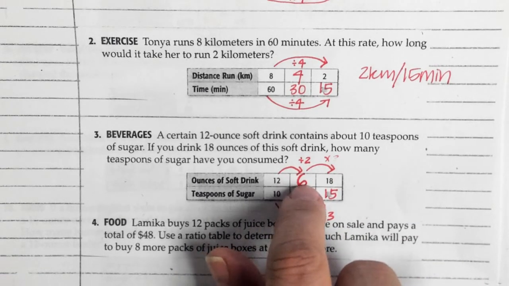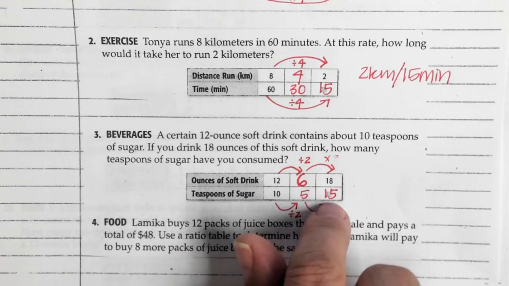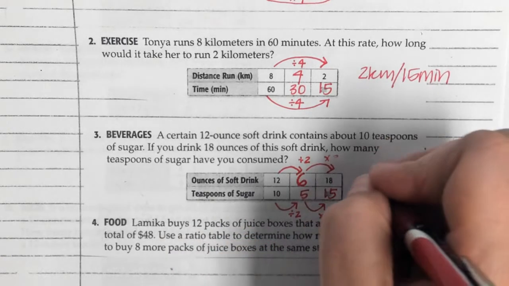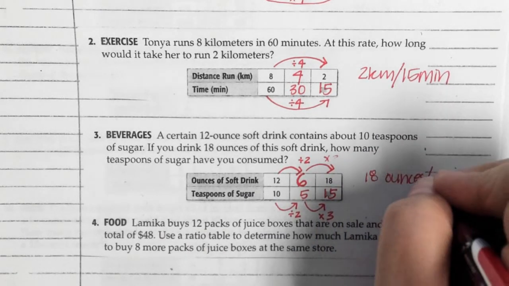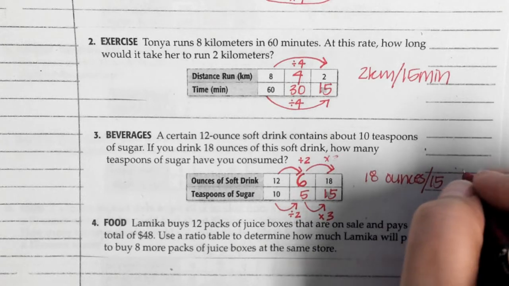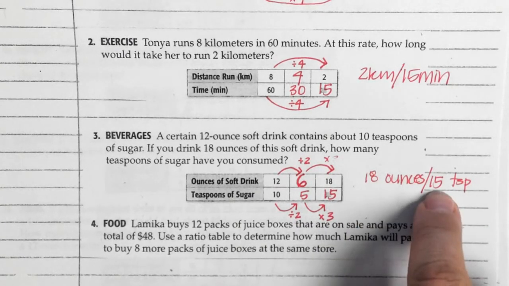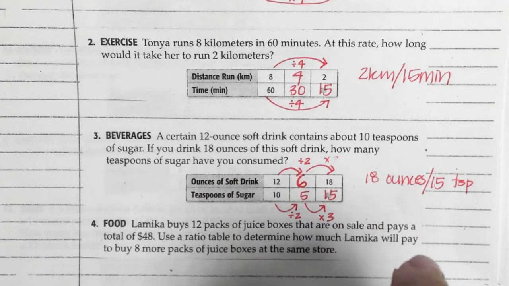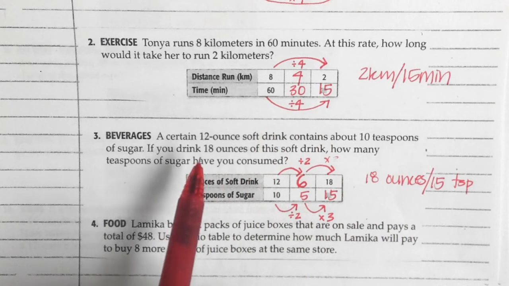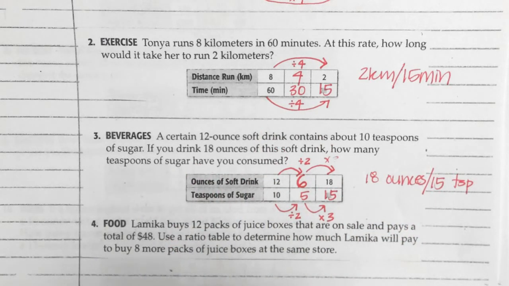12 to 10 is the same as 6 to 5, is the same as 18 to 15. Okay? So our actual answer would tell us that for 18 ounces, they had 15 teaspoons of sugar. So 18 ounces for 15 teaspoons. Be careful. The table is not your whole answer. You've got to actually go in and answer the question, okay? And that would be our answer right there.